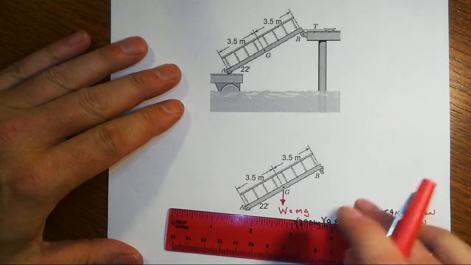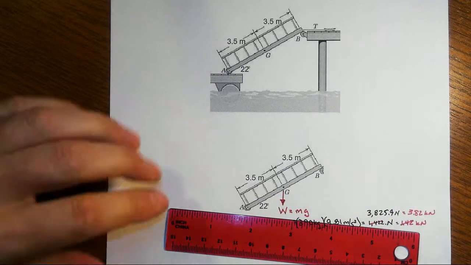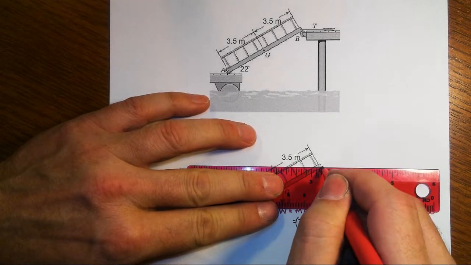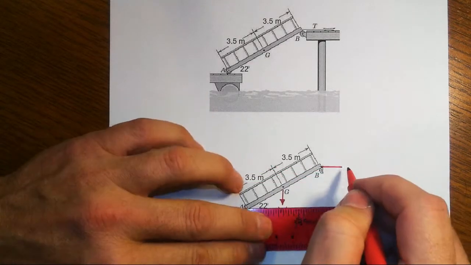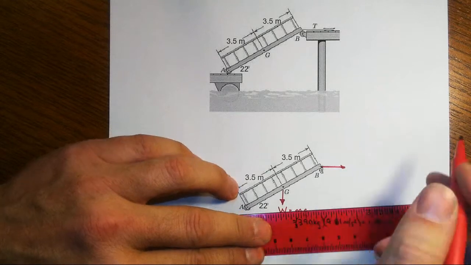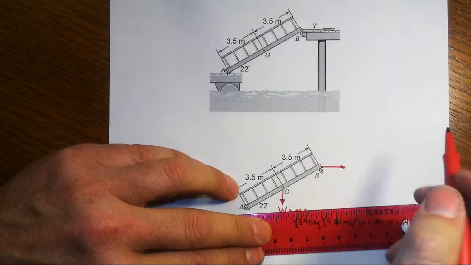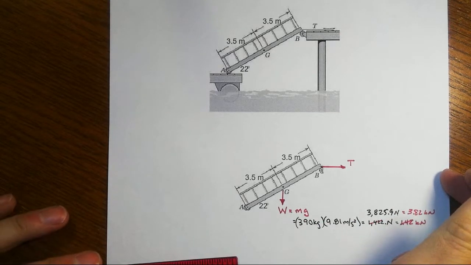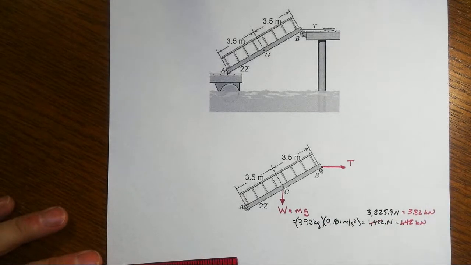Another easy one is this hold back cable here at B. It's aligned horizontally, so I cut the cable. It is a restraint, and it's preventing displacements in the X direction. That's one of its sole responsibilities. So we've got W, we've got T.